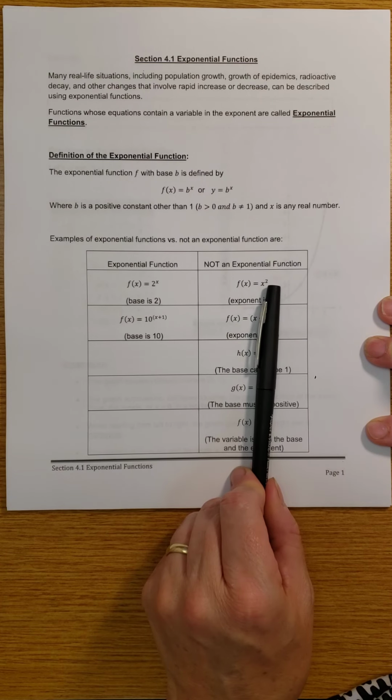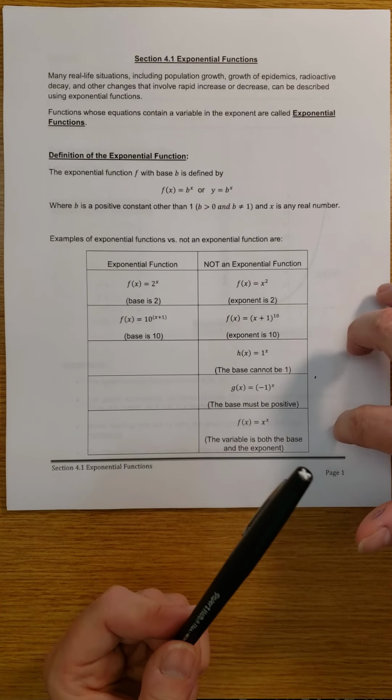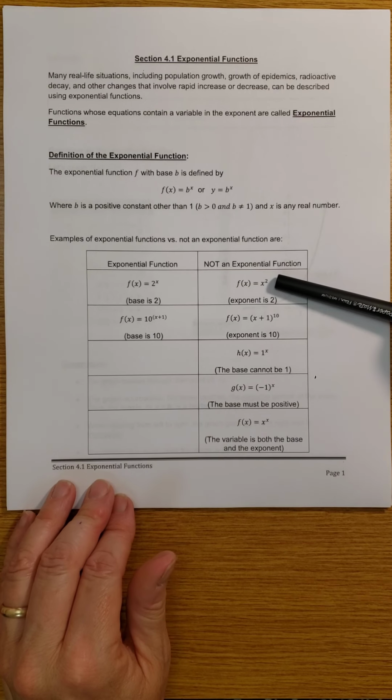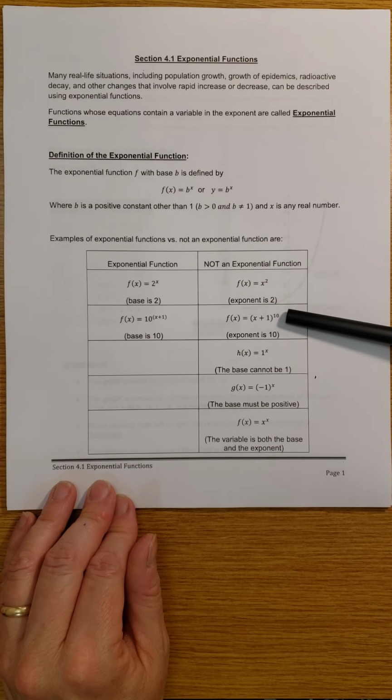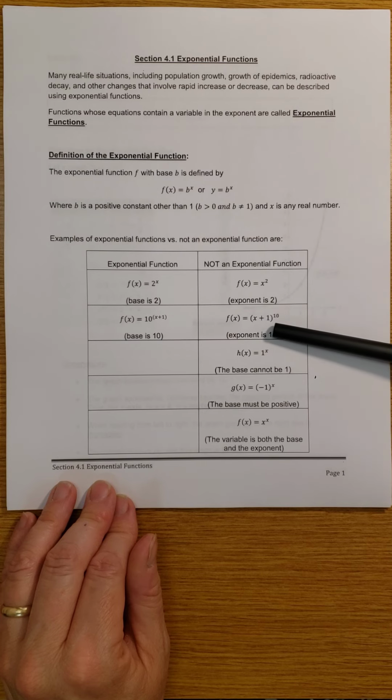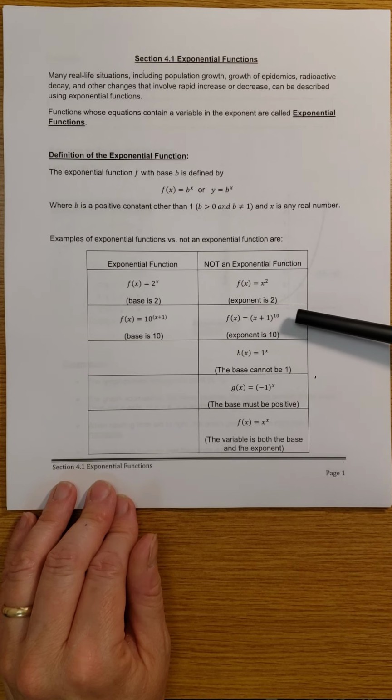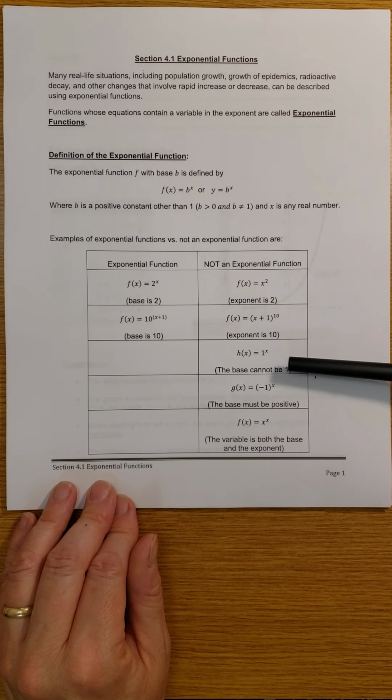x squared, yes, it does have an exponent, but notice that the exponent 2 is constant. It doesn't change. And so this is not an exponential function. This is a quadratic function. Same here. We have exponent equal to 10, and the base is variable. And so this is not an exponential function. This is a polynomial.